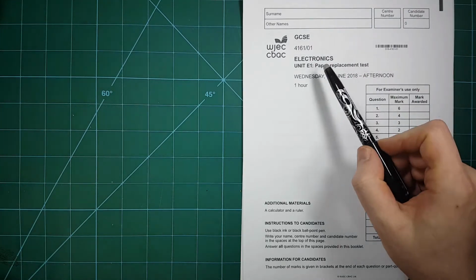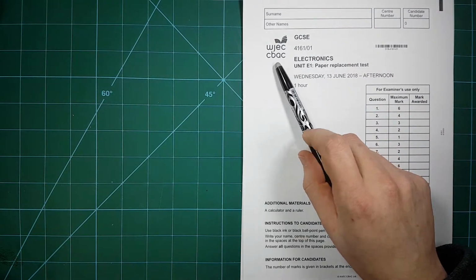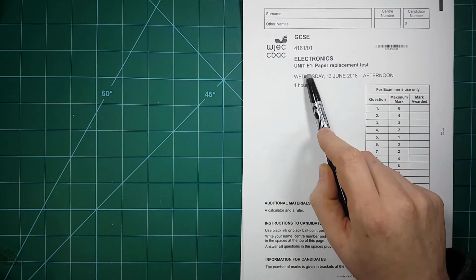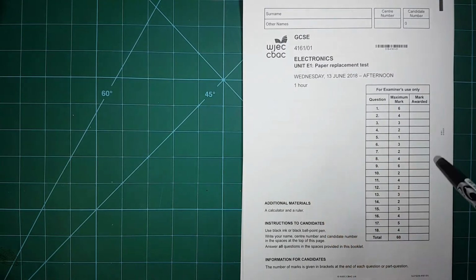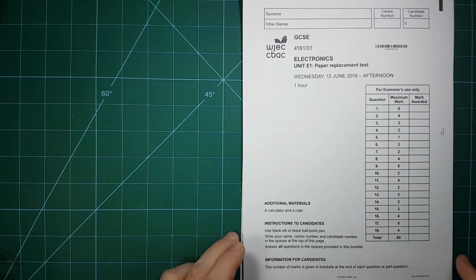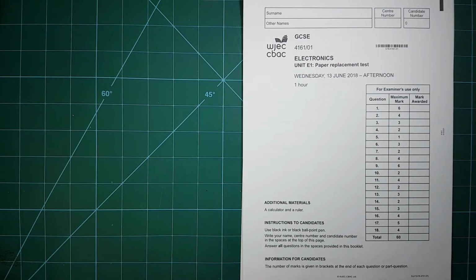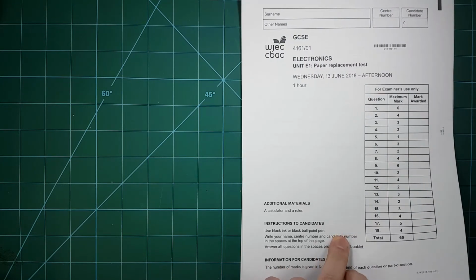I'm going to be solving the GCSE Electronics by WJEC, the 2018 E1 paper. In the section below, you'll see a link to this paper. I strongly recommend that you give it a go and then have a look at this.